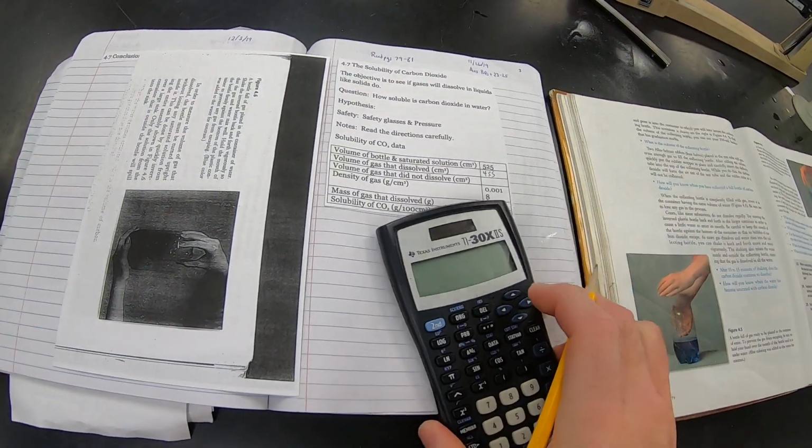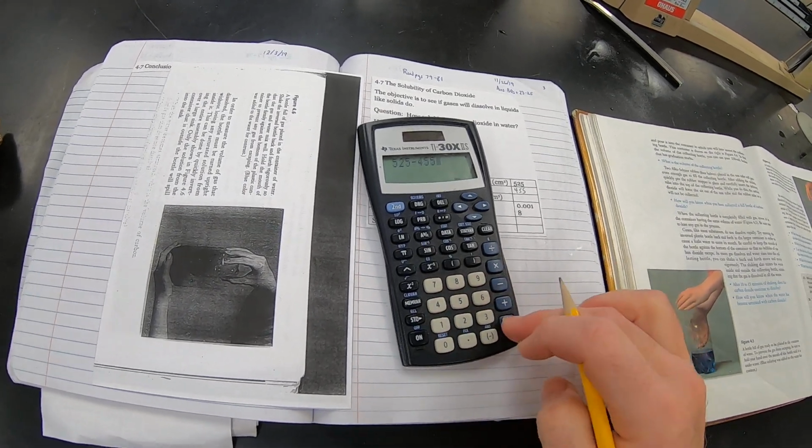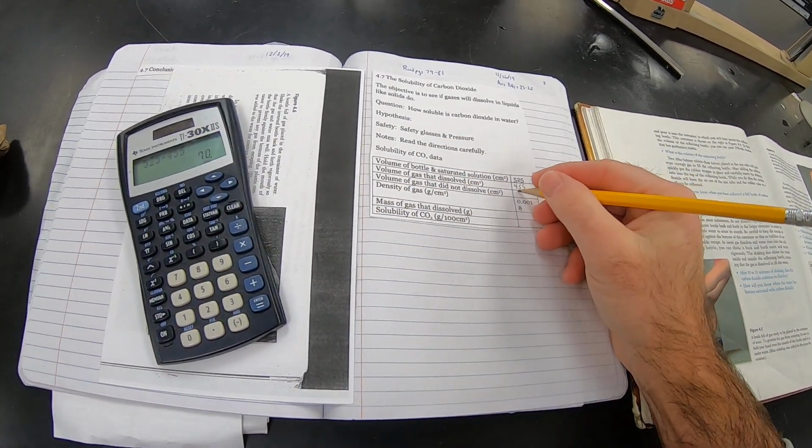So the volume of gas that didn't dissolve is the rest of that. So if we take 525 minus 455, you get 70. So this is going to be 70 here.